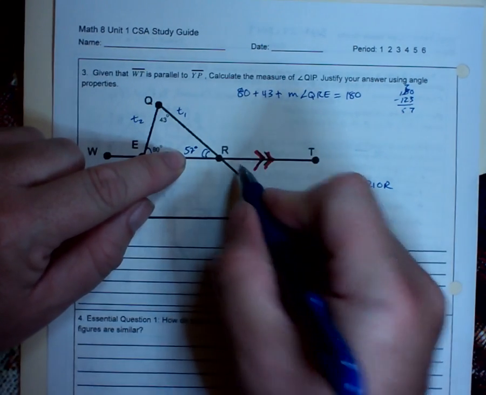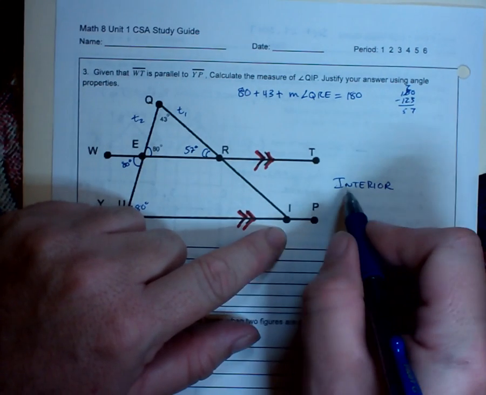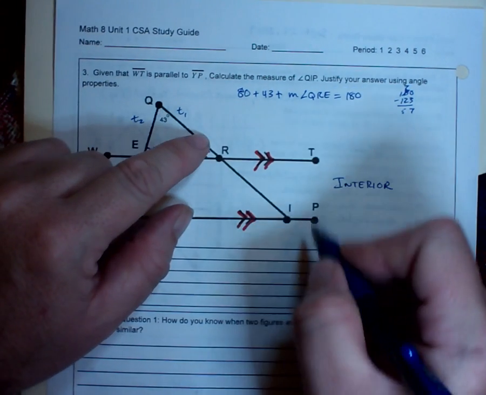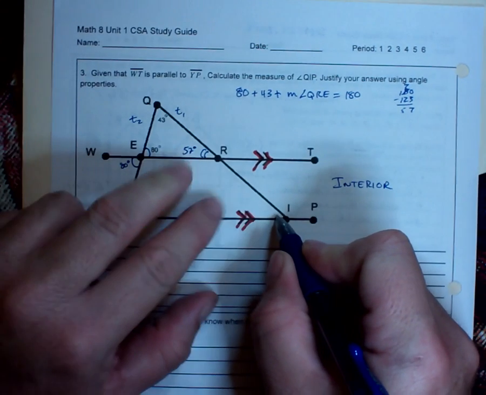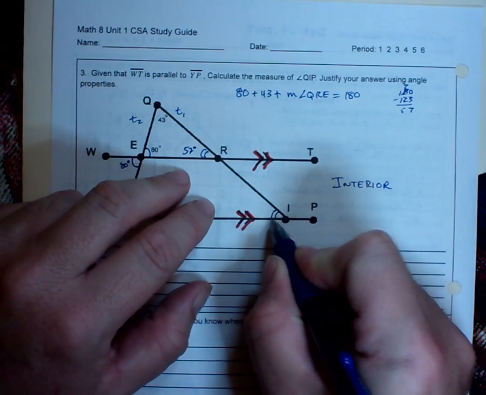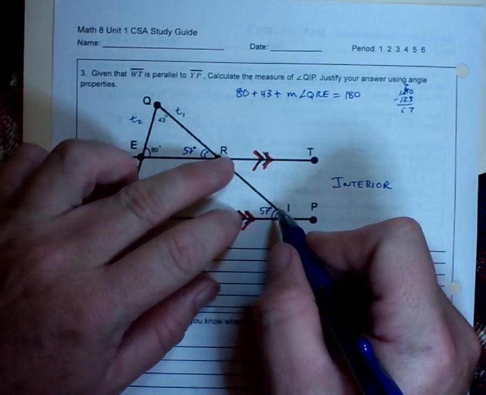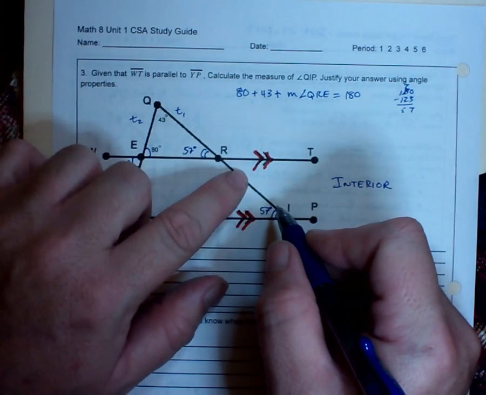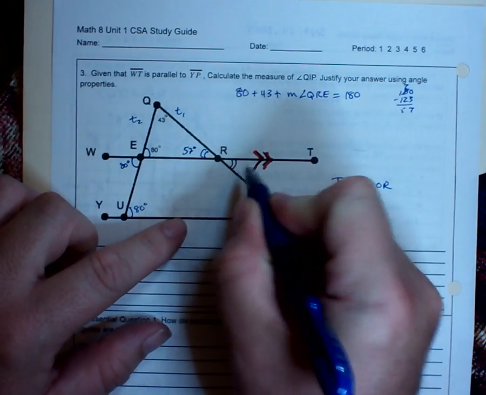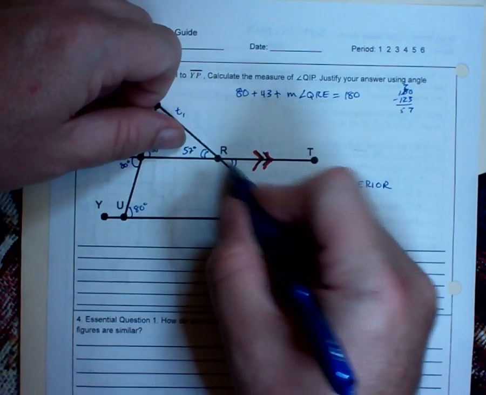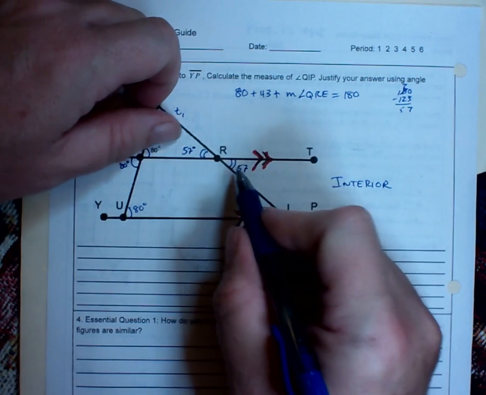That's nice. Corresponding, remember this is a transversal line. We identified the interior. This is the exterior. So we have corresponding angles, so we know that that's 57. We know there's 2 ways to know this angle. It's a vertical angle, and it's also an alternate interior angle. Just by looking at it, vertical angles, crossing lines, these are always going to be congruent. 57.